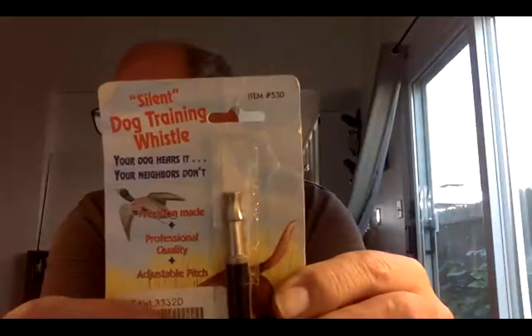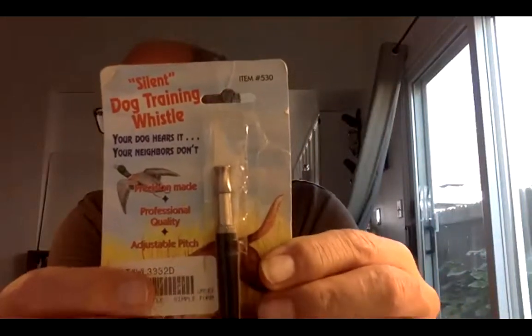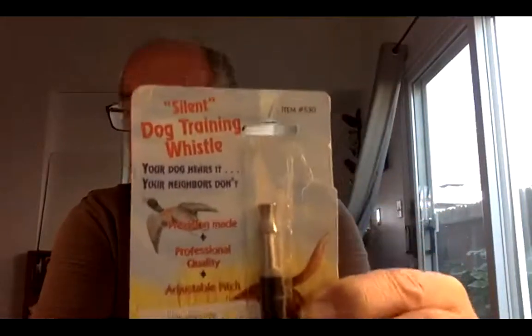When I was walking in a hardware store one time, I found this dog training whistle. It was on an end cap, and I thought, oh wow, cool, an ultrasonic whistle. I'm going to buy this. It was only like $5. So I bought it, and here's what it sounds like.